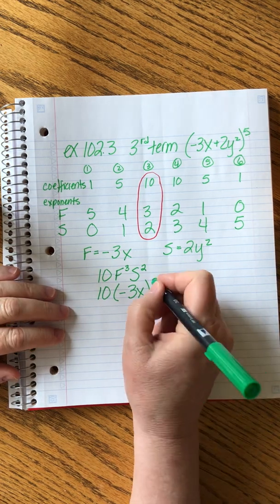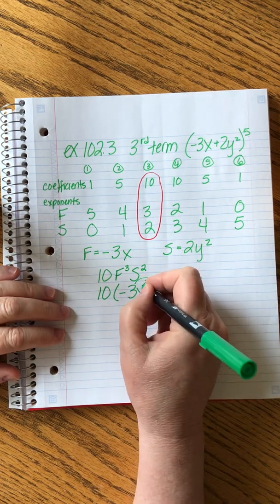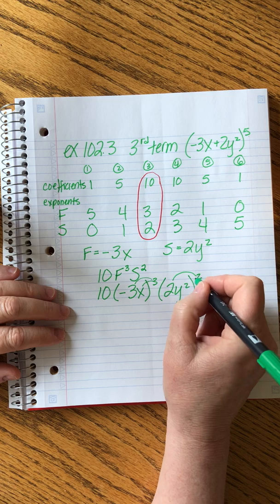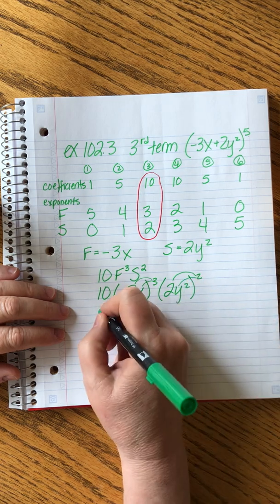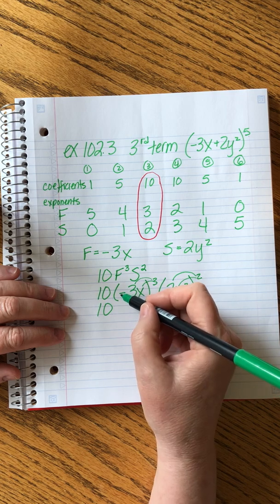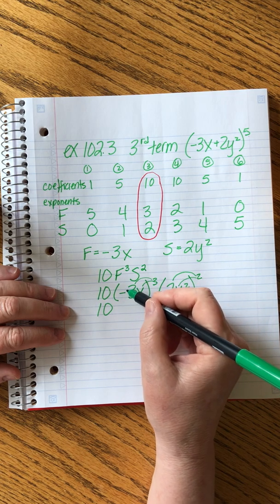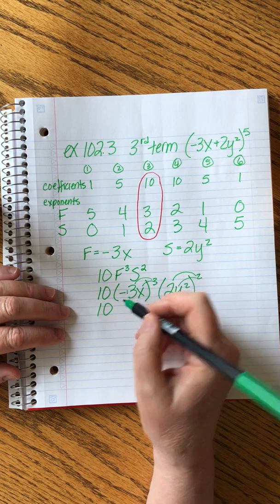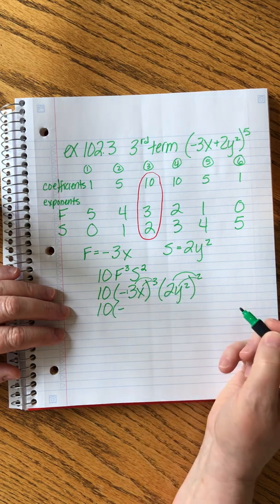Now we're going to take care of these exponents. Multiply them by each base. We get 10 times, let's see, this minus sign, I can think of as minus 1 to the third power. That's going to stay minus.